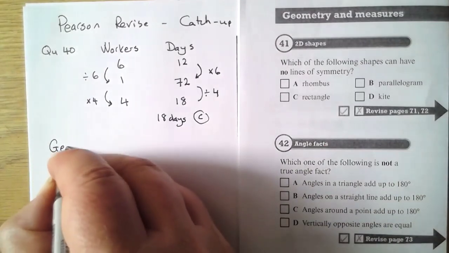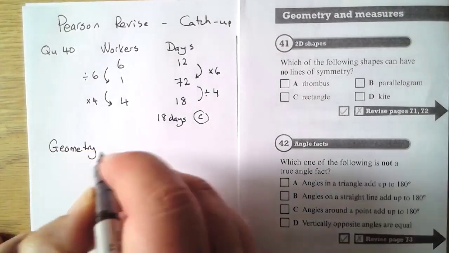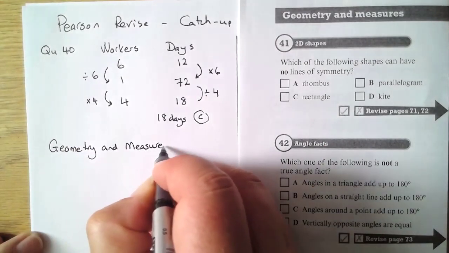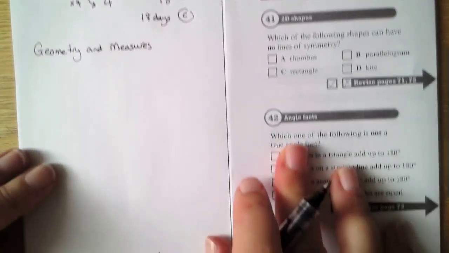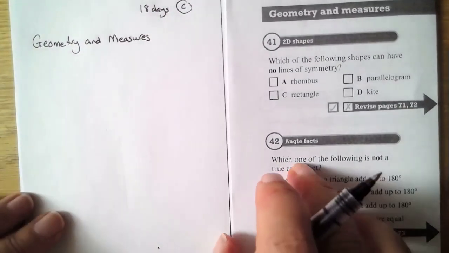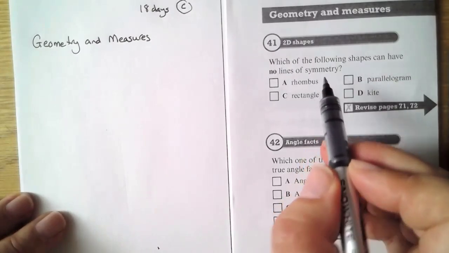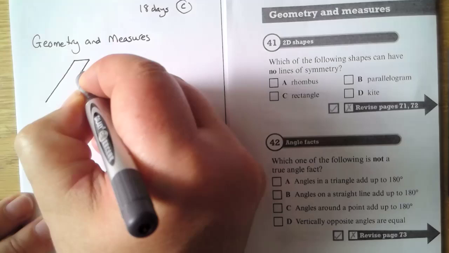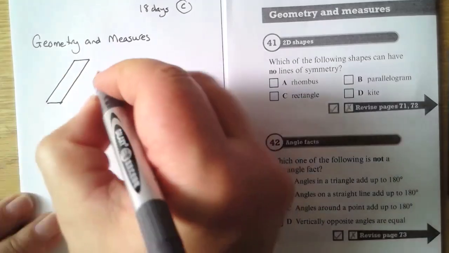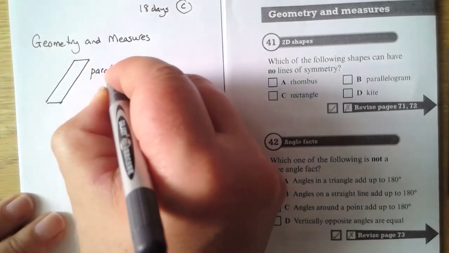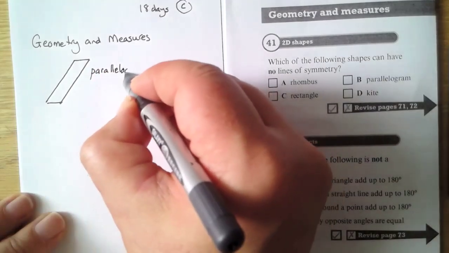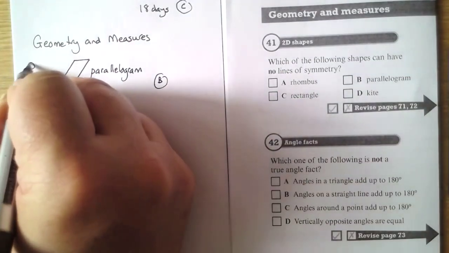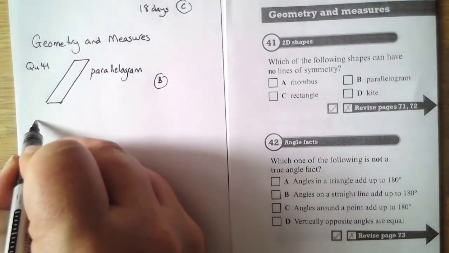New topic. Okay. Question 41. Which of the following shapes has no line of symmetry? Well, the only one on here that has no line of symmetry at all is a parallelogram. And that is answer B. Oh, this is question 41.